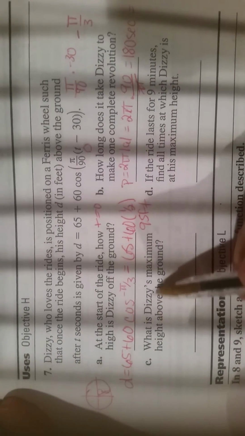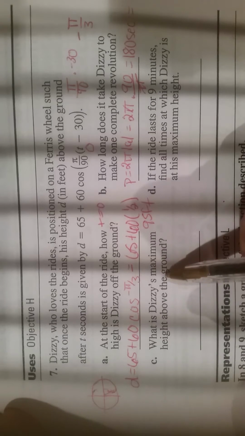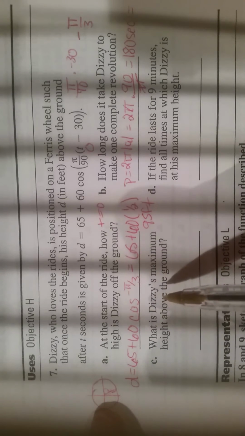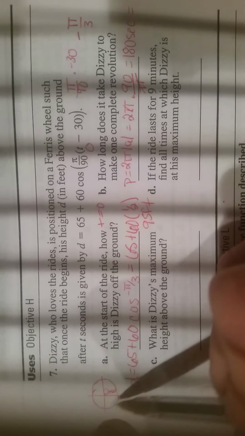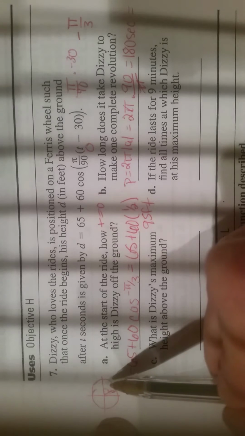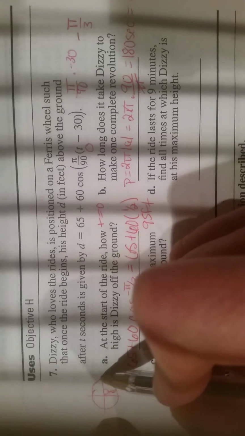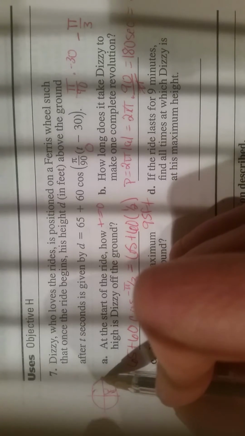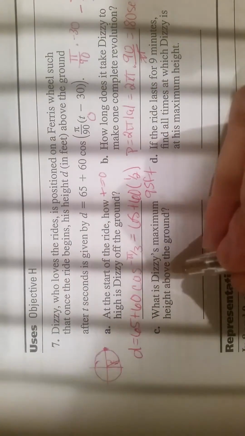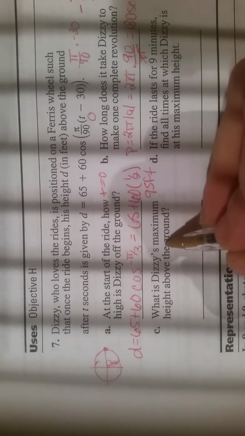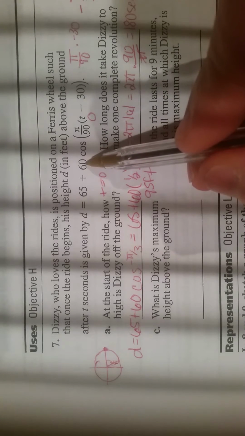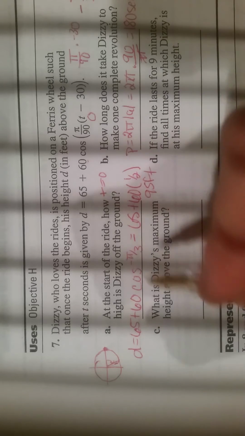Okay, now what is Dizzy's maximum height above ground? Now again, on the unit circle for cosine, the maximum is 1. So where in the unit circle is the cosine equal to 1? That is going to be right here. Okay, again, so the maximum for cosine is 1, but remember we have an amplitude here of 60.